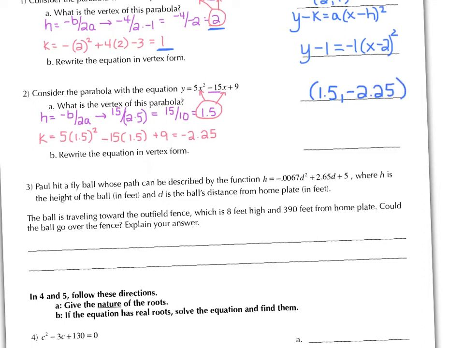All right, next we're going to write this in vertex form, and if you need it for reference, here's your formula up here. So I'm going to say y minus k. Well, my k value is negative 2.25, so if I'm doing y minus negative 2.25, that's really going to be a plus.